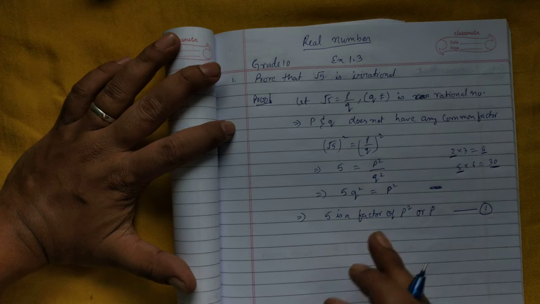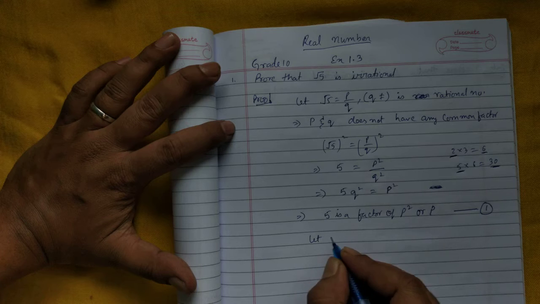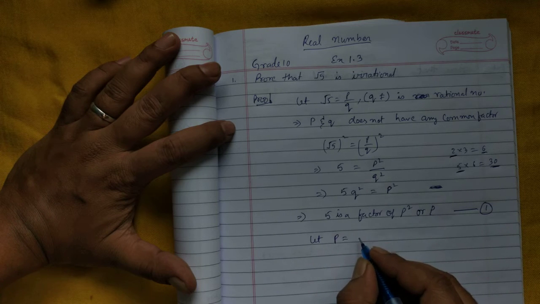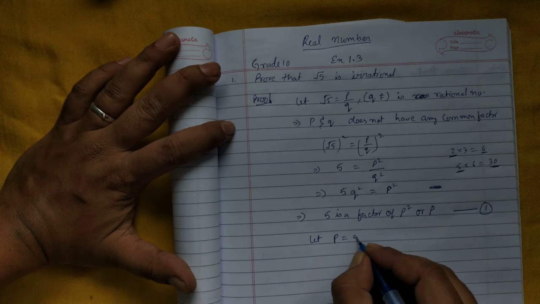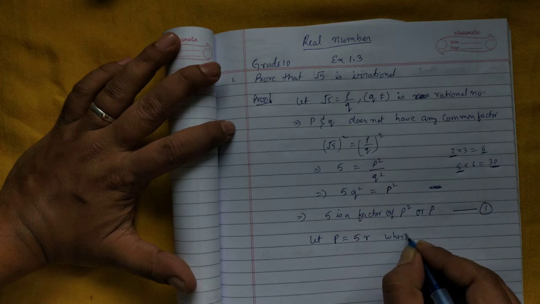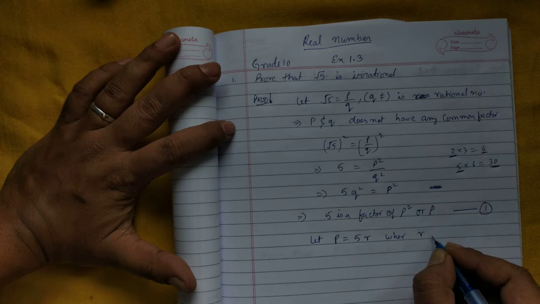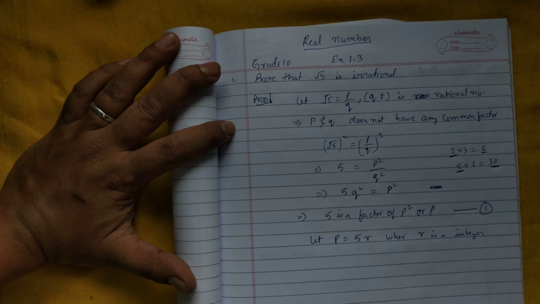Now the next step is, in place of p, we'll let p equal to 5r, since we're using 5, where r is an integer. We're taking 5r.